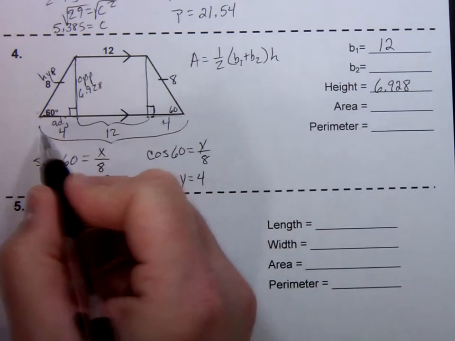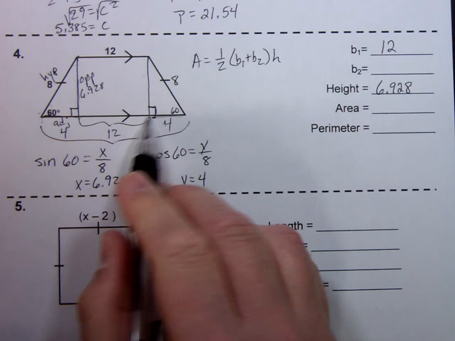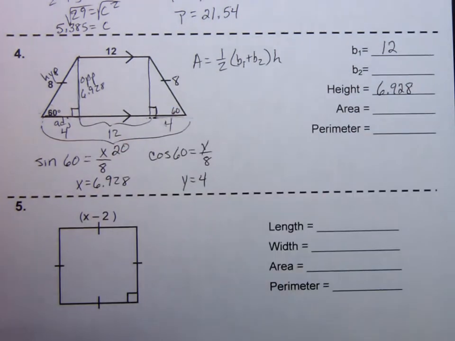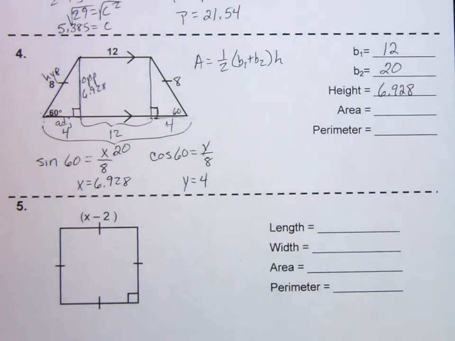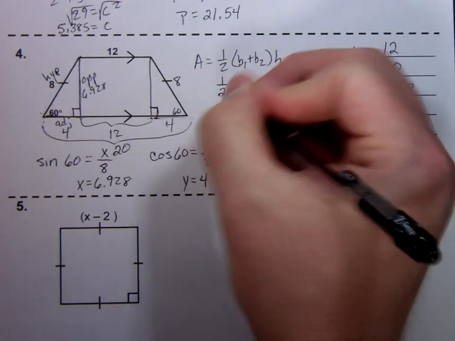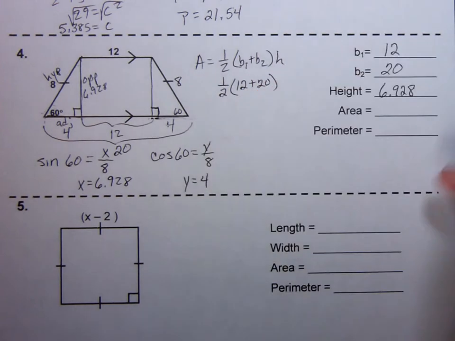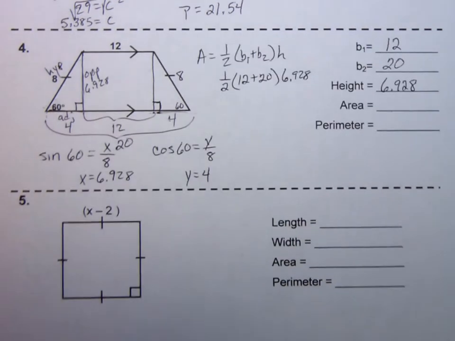And that means this entire base down here is 4 plus 12 plus 4, which comes out to 20. That entire base down there is 20. So now I finally have everything I need to find the area of the trapezoid. The bases are 12 and 20. And the height is approximately 6.928. So let's plug that in the calculator, find out what we got.